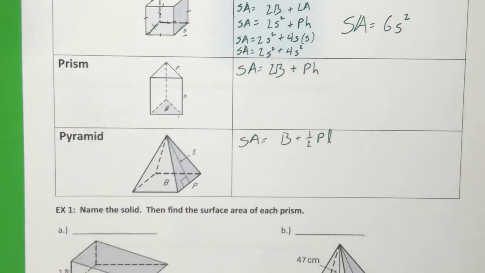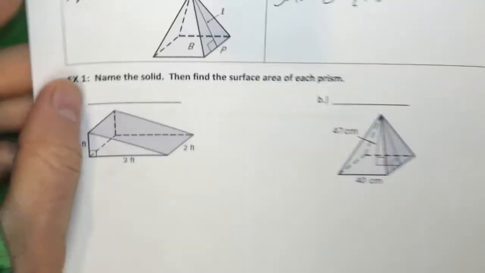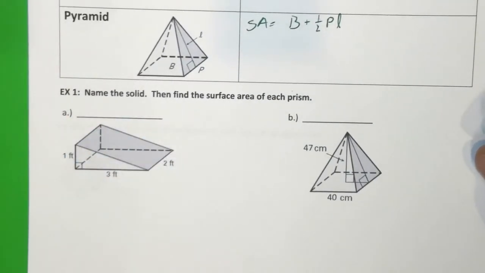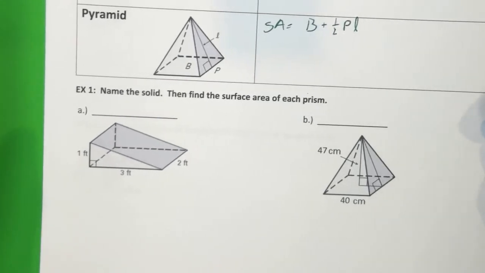So here are our basic formulas right there. Okay, let's see if we can put them to work. So for my first example, what I want to do is I want to name these solids, and then I want to find the surface area of them.